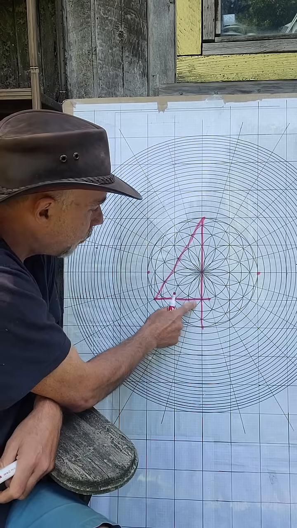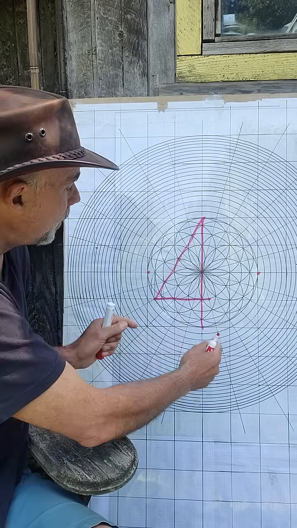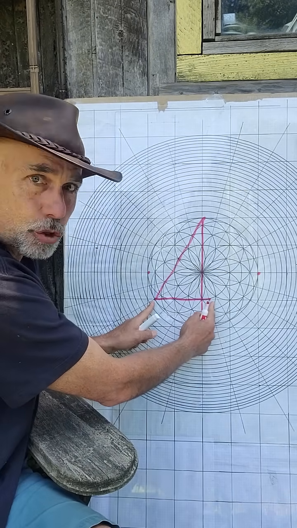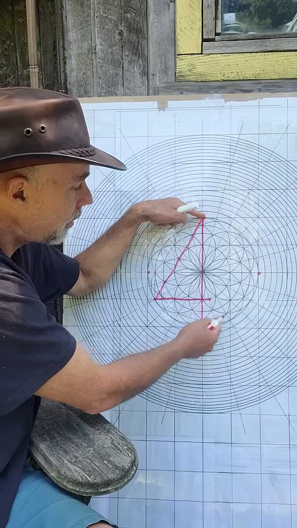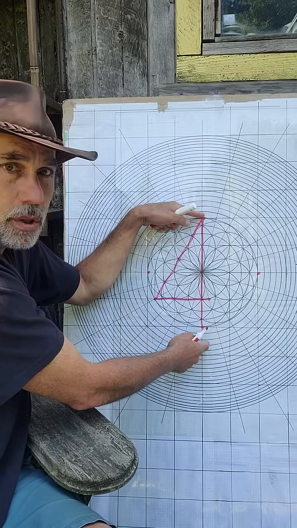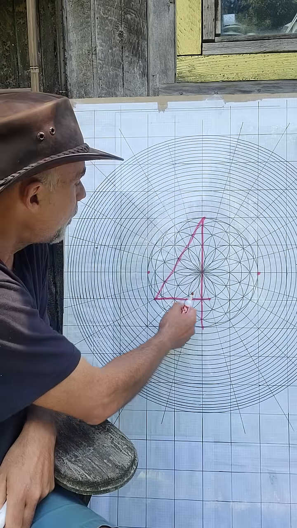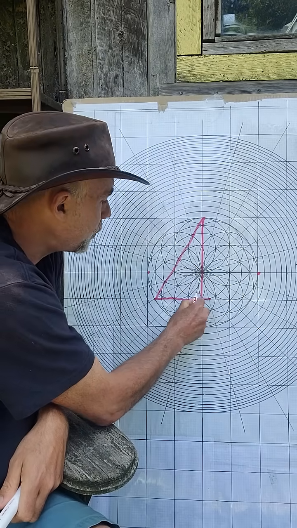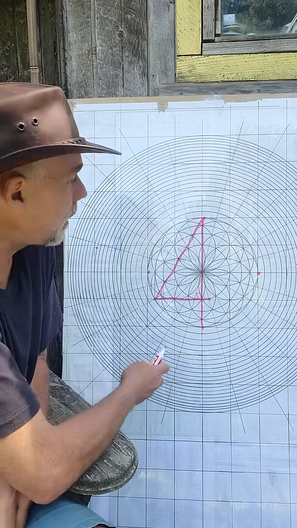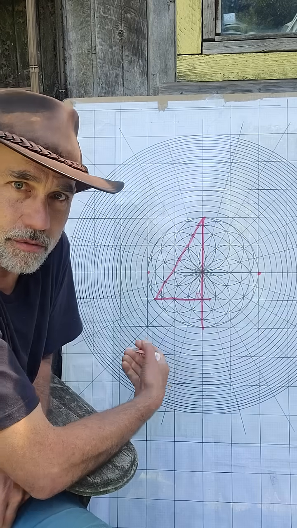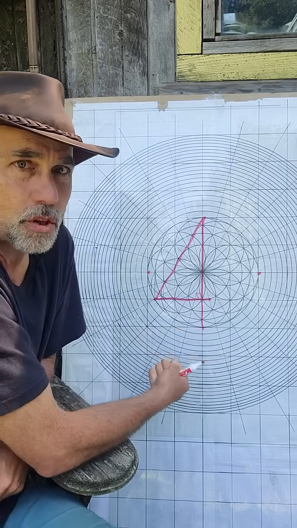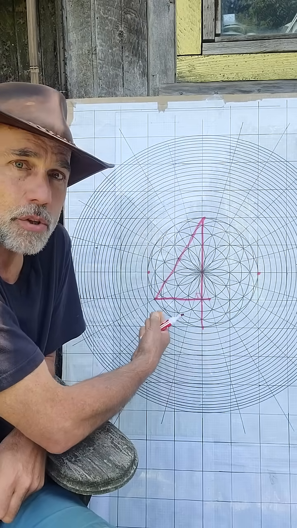So we have the length of 1 here. The length of this line is the length of 2. This total length from here to there is the length of 3, and then the complete length of 3 plus 1 is 4. And then this triangle is called the special right angle triangle. It has the angles of 30 degrees, 60 degrees, and 90 degrees. So it's a very foundational geometric pattern within geometry.